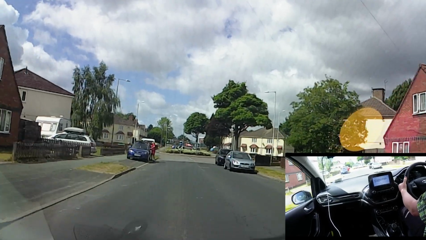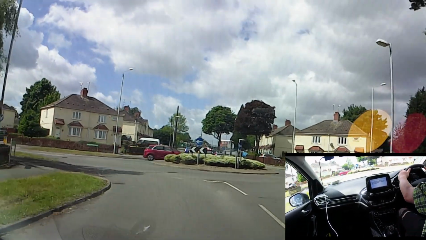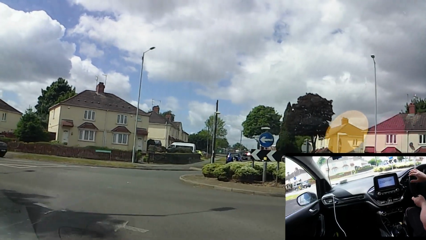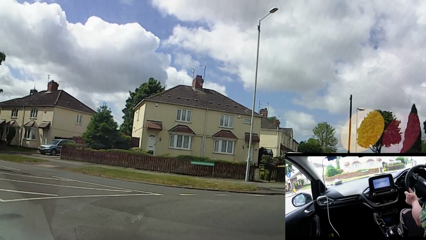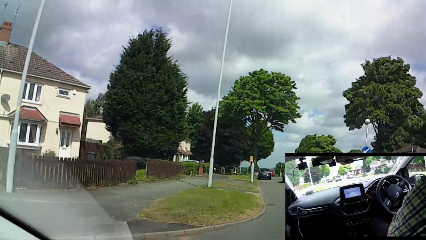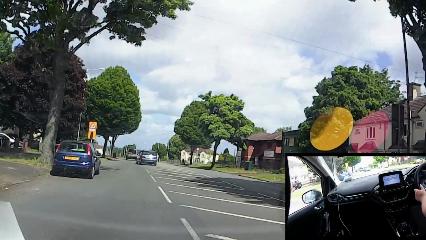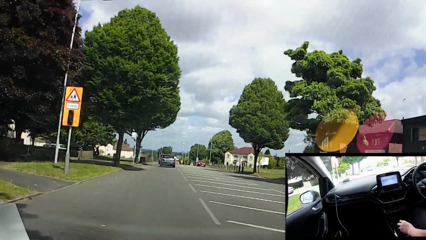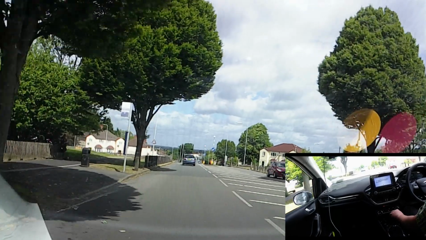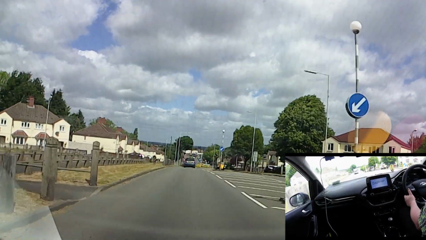Turning right at the roundabout, third exit. Got second gear ready. All clear to carry on. 1, 2, and exit. This roundabout we've done earlier in the video. It's downhill, so we'll use the brake a little earlier.